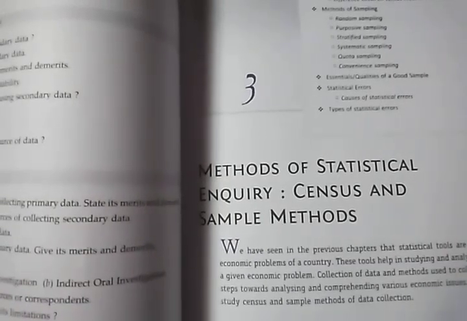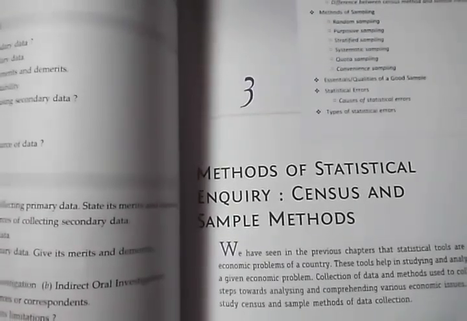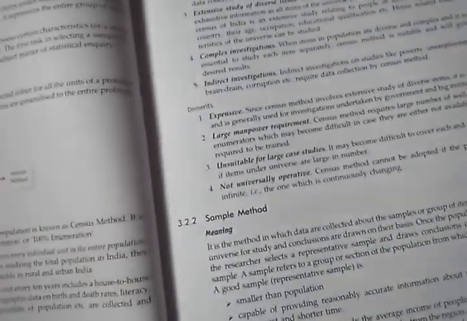In the census method, I take the marks of all the students of your entire class and then take the average. Census means no person or no item is excluded. In the sample method, I first take a sample, then we write the data.